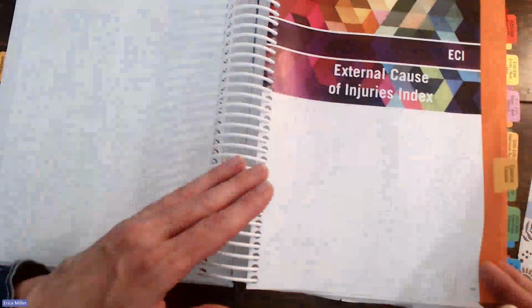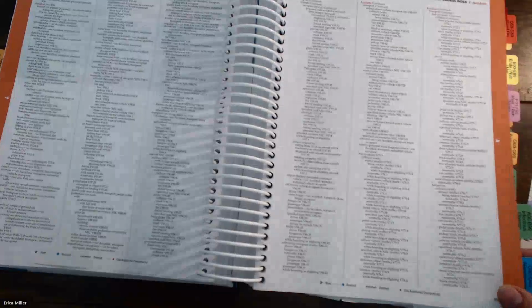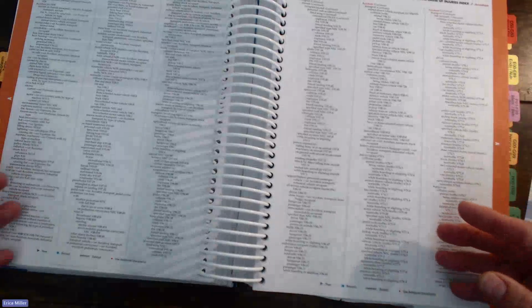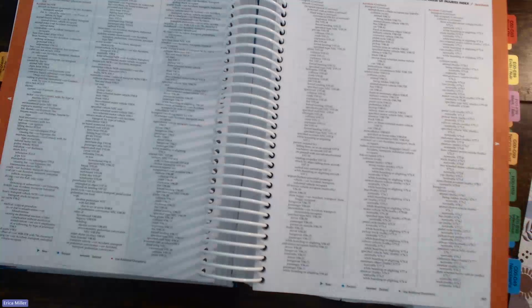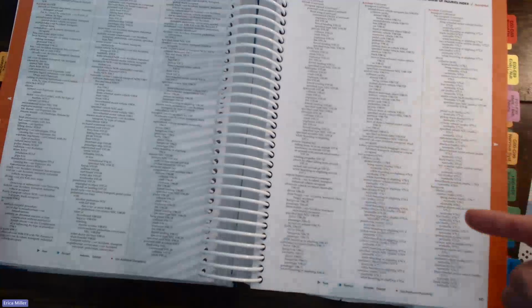All right. So if an injury occurred at, let's say, a skate park, right? So a person was skating and they ran into a car, and let's say they fractured their collarbone. So now we have a reason for a fractured collarbone.